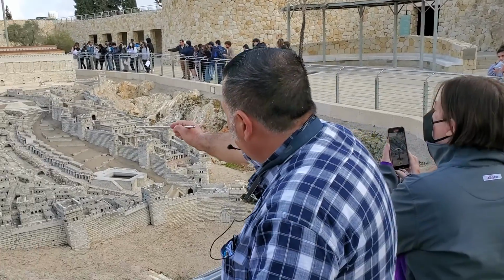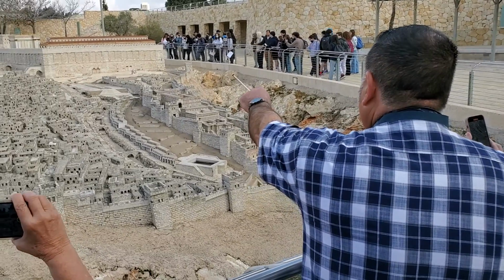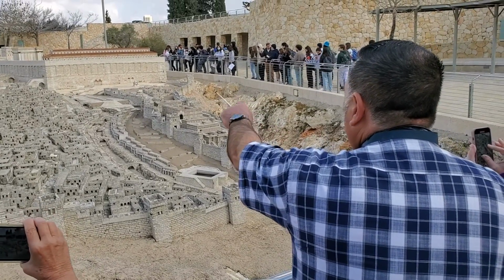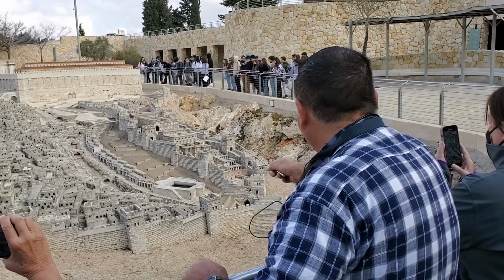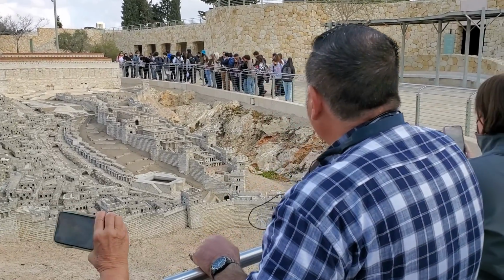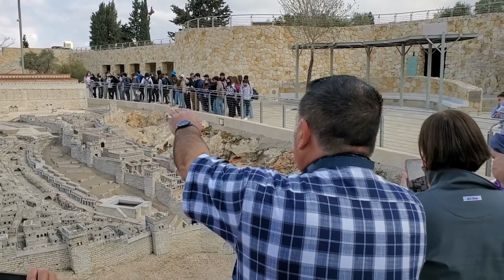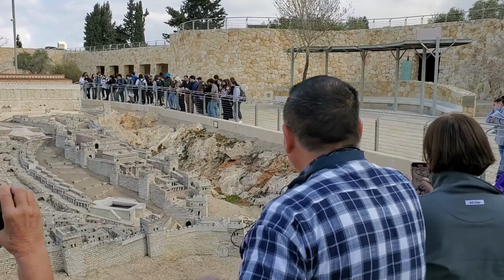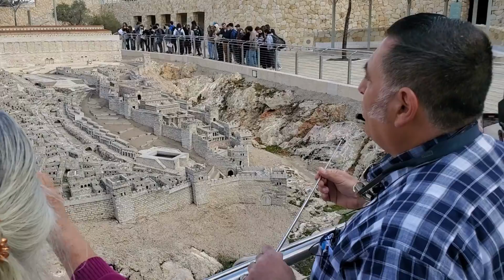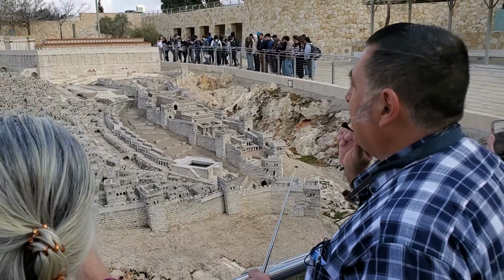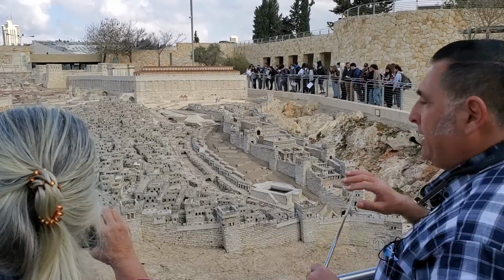And over here, you see there is another small valley. You see small bridges that cross the valley. This is the Tyropoeon Valley, also known as the Cheesemakers Valley. Now, down here, where we see the junction, we have the meeting point of Hinnom Valley with the Cheesemakers Valley with the Kidron Valley. Ladies and gentlemen, from here we can see the one and the only mistake that Professor Michael Avi-Yonah made in his model.